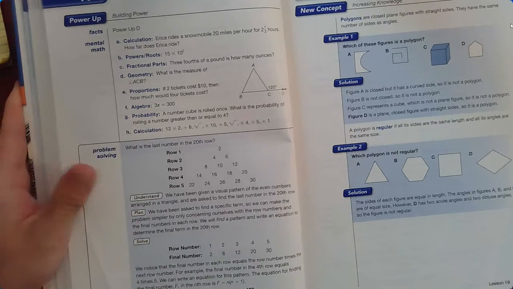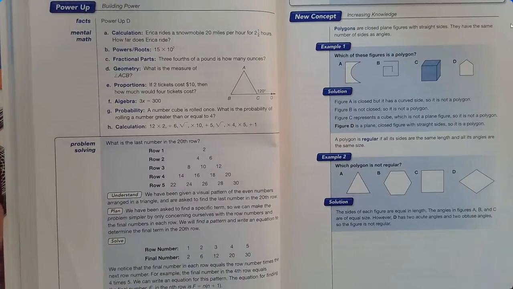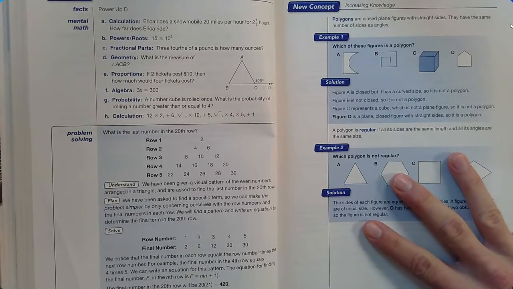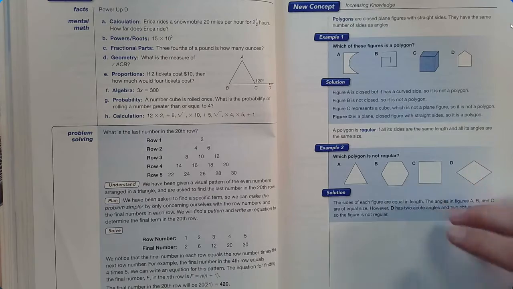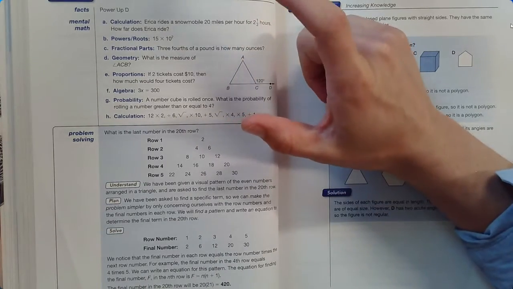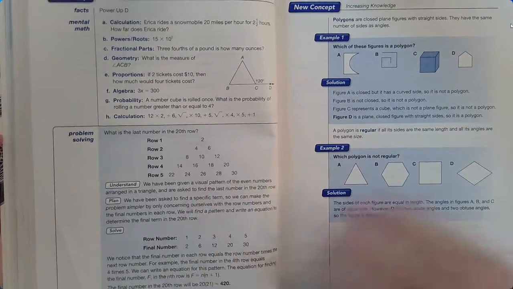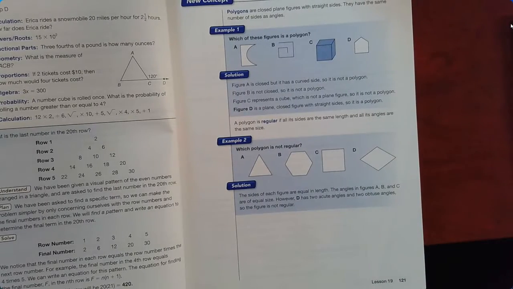Polygons are something you have probably seen before as well. I know they show up in the 7th grade book. Make sure you do your mental math and your problem solving, and then we'll move over to polygons, okay?